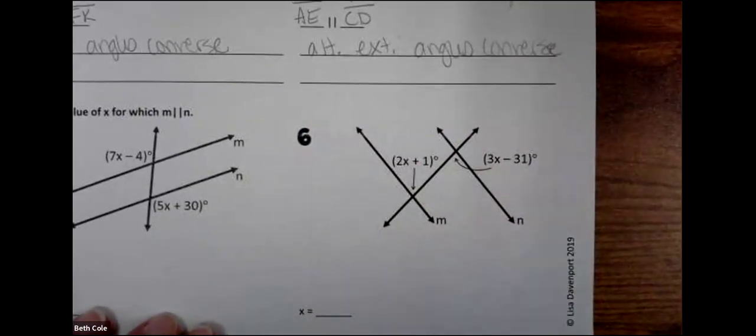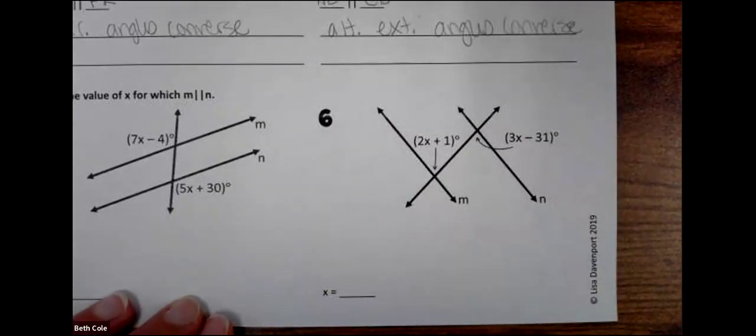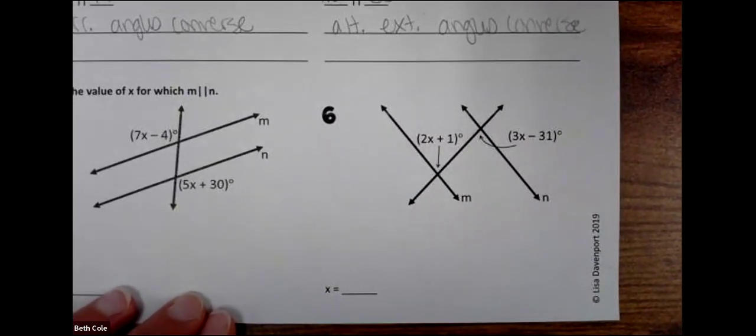All right, here we've got the ones with X in it. So our algebra. I'm going to need to bring up my Desmos calculator. I should have done that already. You're either going to set them equal, or you're going to add them to equal what? 180. Those are the only two options. Either they equal each other, or you're going to add them together to equal 180.